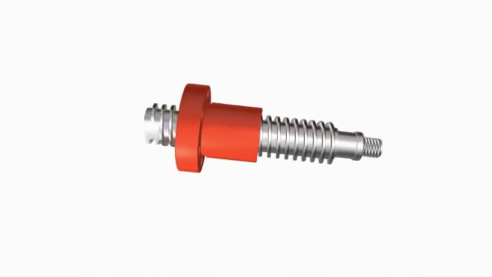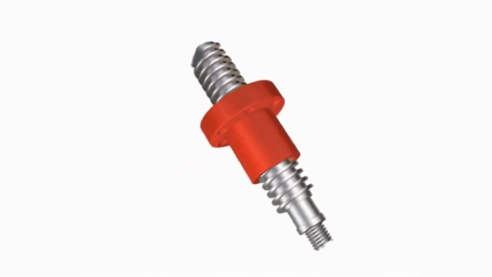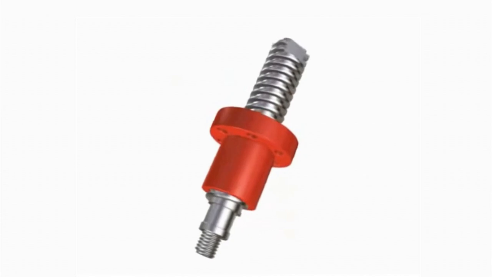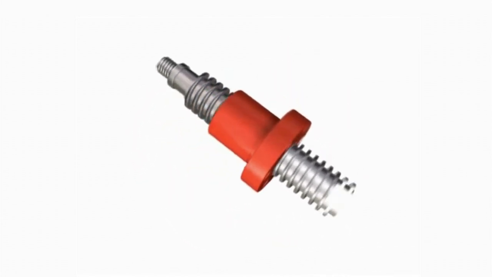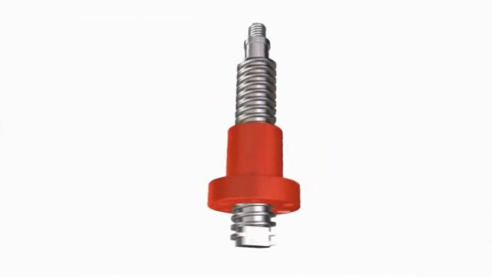So let's think about speeds then. How does that impact on product selection? Calculating the speed, you've got to work out or be careful that either you don't spin the screw too fast that it gets excited in its bearings and becomes unstable, or that the actual sliding speed between the screw and the nut is too fast, which causes overheating and then leads to wear.